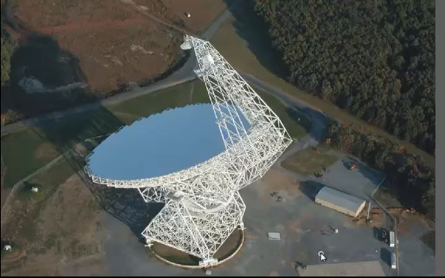This one's gigantic, 100 meters in diameter. That is the diameter of the aperture of this telescope, from here across to here, something like the size of a football field. So it's gigantic. This is the Green Bank, West Virginia 100-meter telescope.